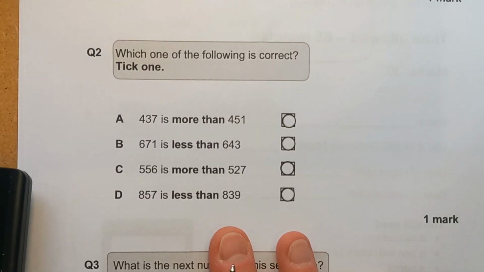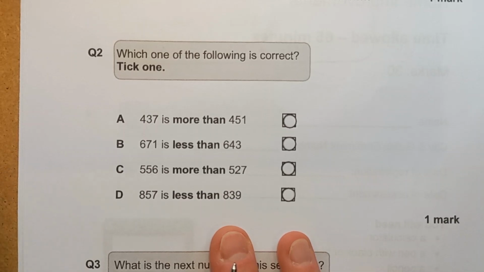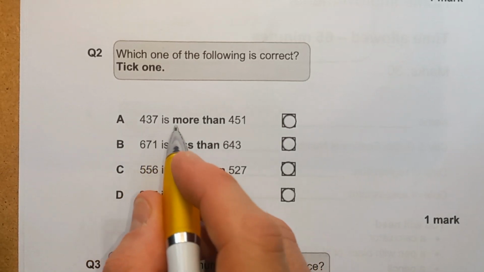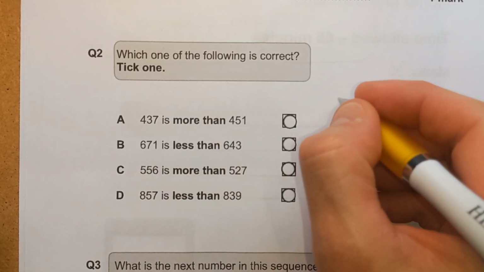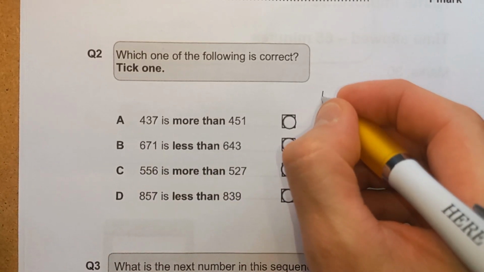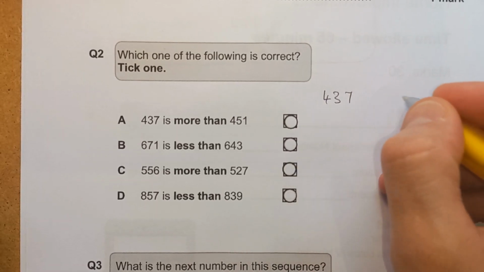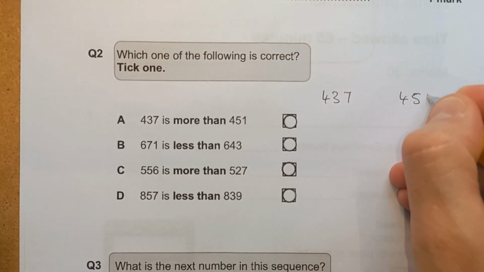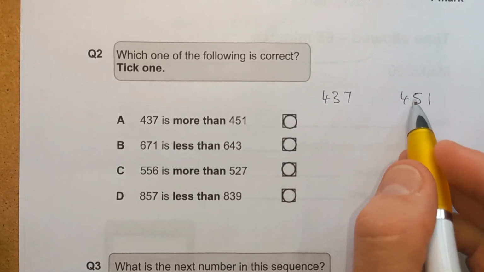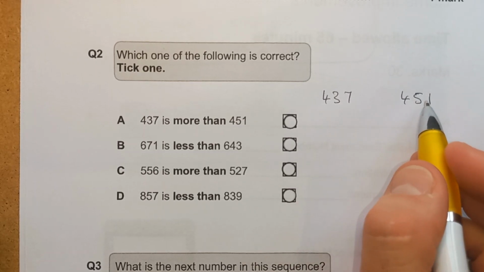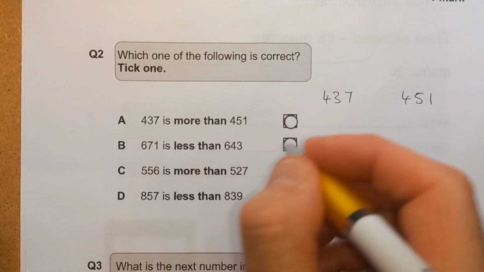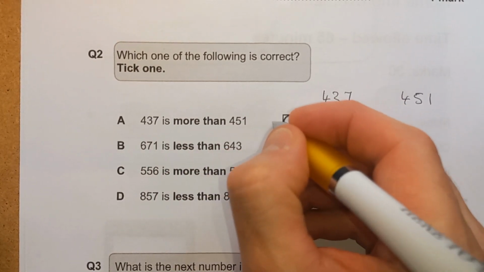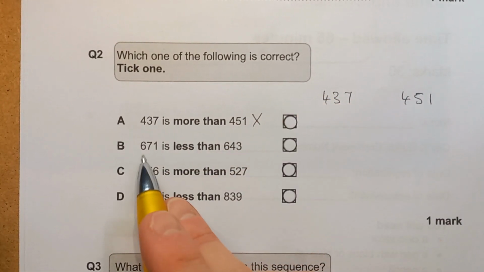Question 2. Which one of the following is correct? 437 is more than 451? Well, if I think on a number line, I find it helps to write the numbers down. 437, 451. Well, we've got the same number of hundreds, 3 and 5. This has got more tens, so it's not more than that. So it says tick correct. So I'm going to put a cross. I know it's not that one.